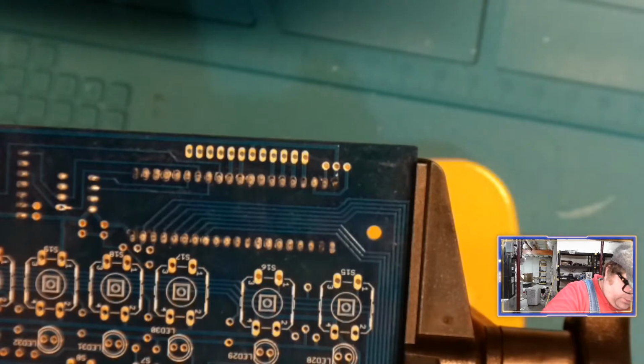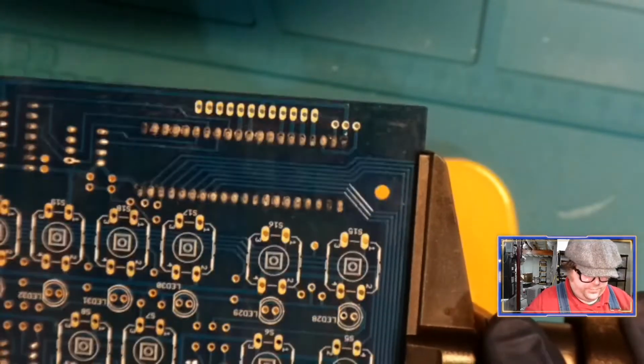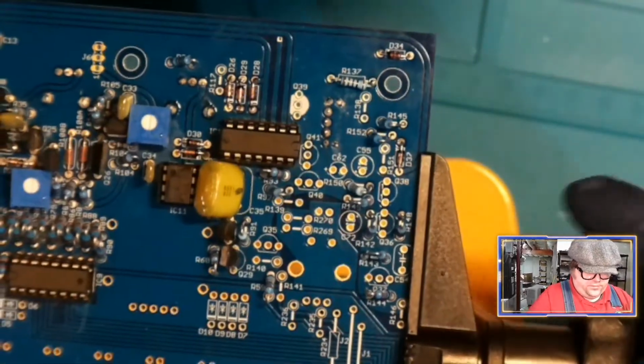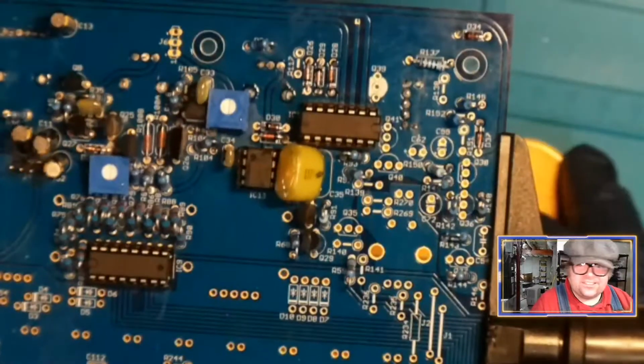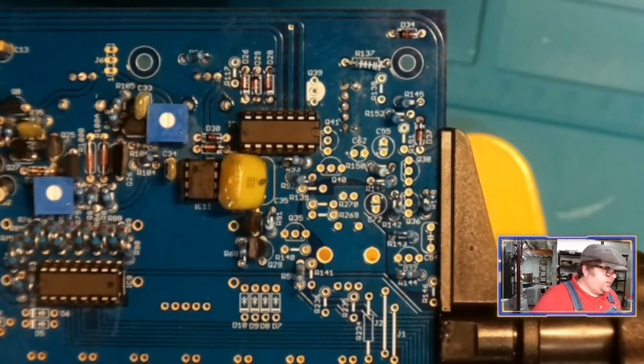I'll clip leads. All right. Excellent. All right. So now I have the 10K resistors done.